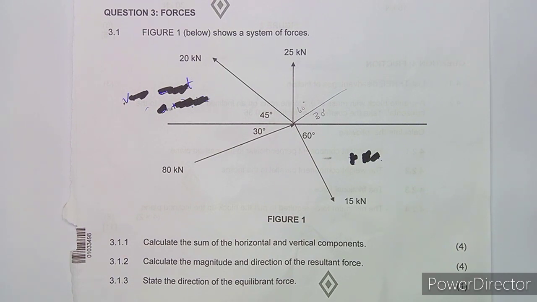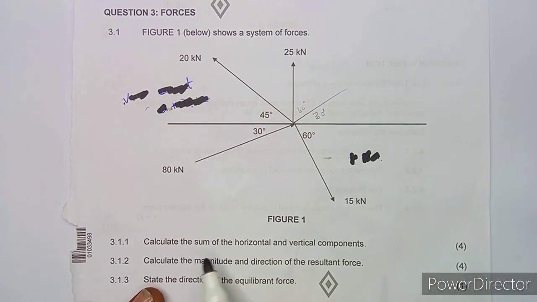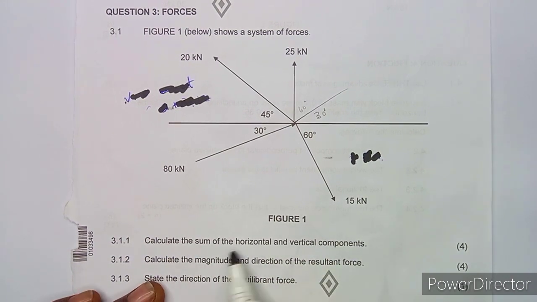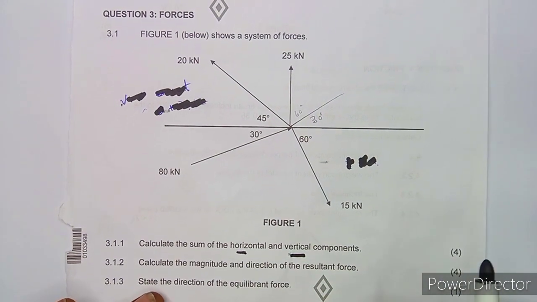Okay, so you're given the question of forces. Fig 1 below shows a system of forces. Okay, so this is a system of forces that we are given. Then we're asked to calculate the sum of the horizontal and vertical components. So how can we calculate this, guys? The first thing, we have to get rid of the angles.